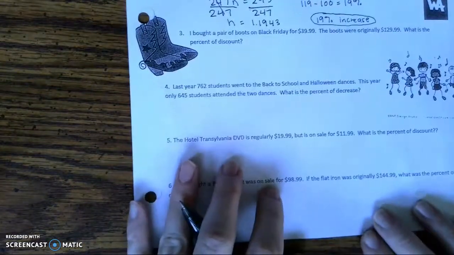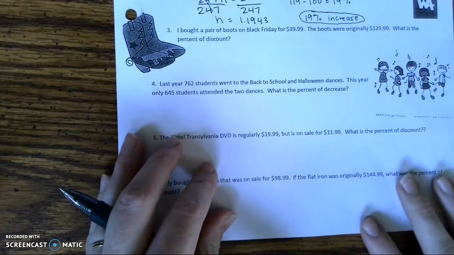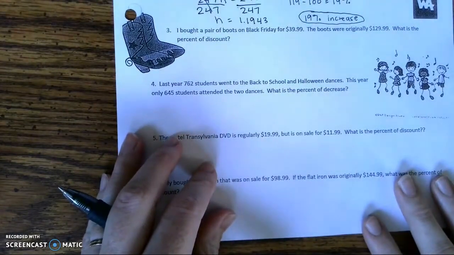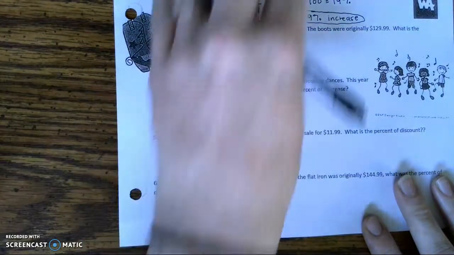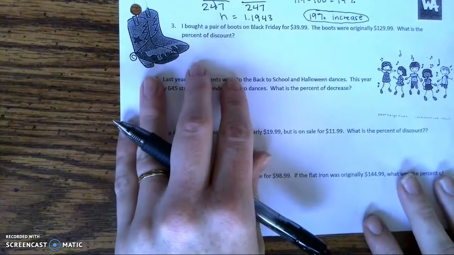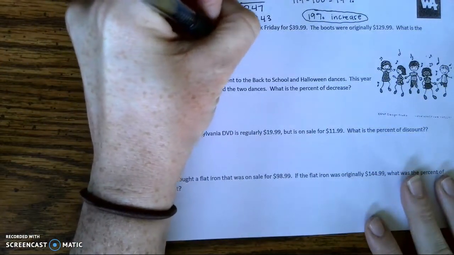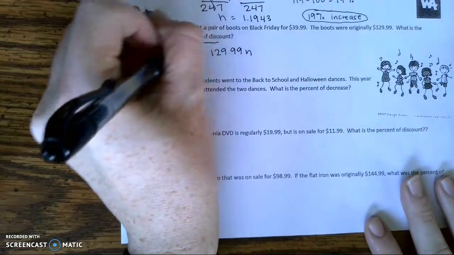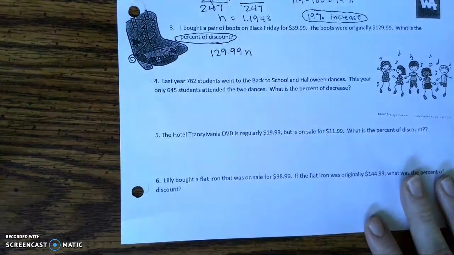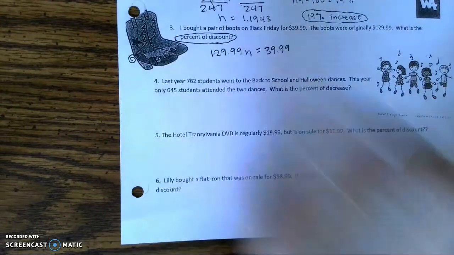All right. So let's look at the third one. It says, I bought a pair of boots on Black Friday for $39.99. The boots were originally $129.99. What is the percent of discount? Okay, so I am looking at the original price being $129.99. I don't know what my percent of discount is, but I'm going to find out. And then my new price is $39.99.